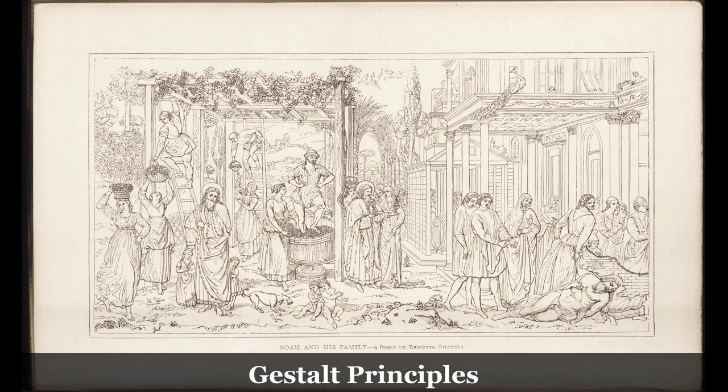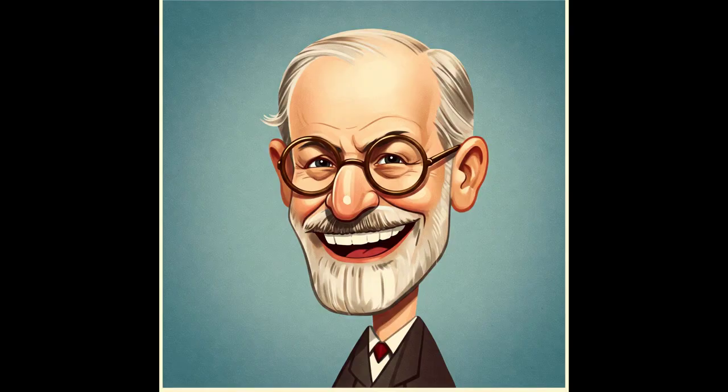So, the next time you're designing a presentation or creating a piece of art, remember to apply Gestalt principles to create a visually appealing and effective visual display. And when you're navigating through your daily life, pay attention to how your brain is organizing visual information. It might just give you a new appreciation for the intricate workings of your mind.